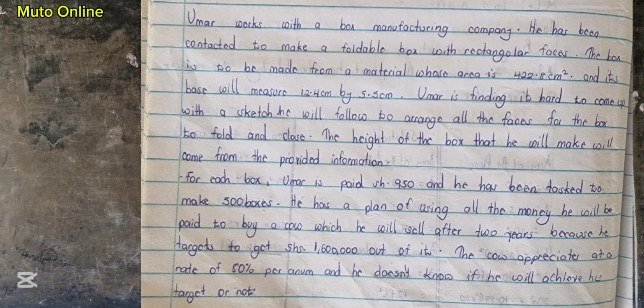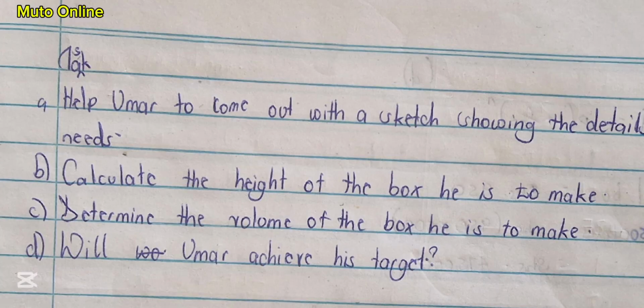or not. Remember, his target is to get 1.6 million, but he is planning to get the capital out of the boxes. So the task that we have, part A, help Wumal to come up with a sketch showcasing the details he needs. Part B, calculate the height of the box he is to make. Then determine the volume of the box he is to make. Then part D, will Wumal achieve his target?